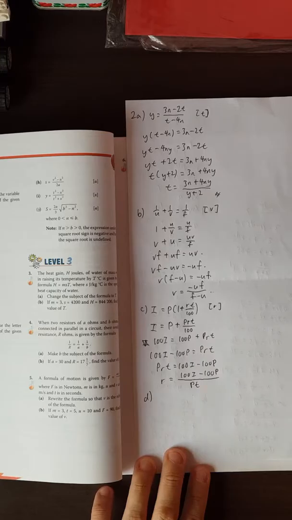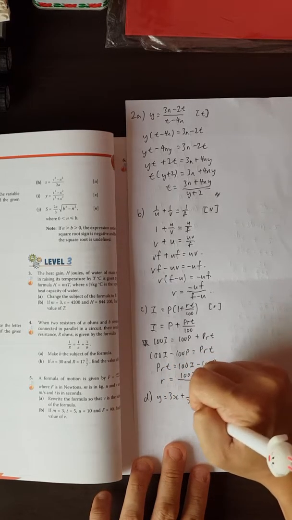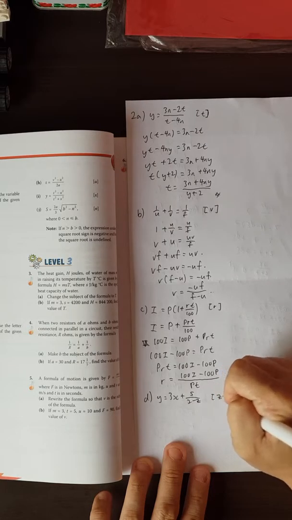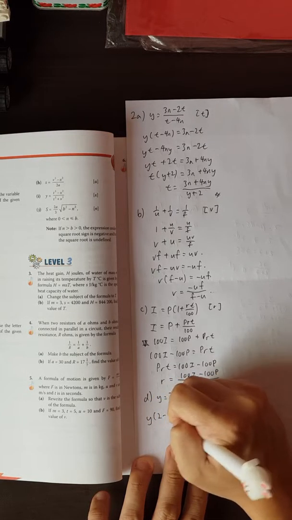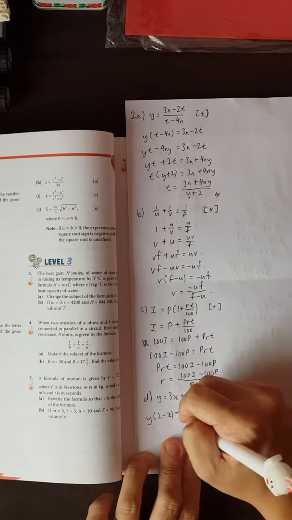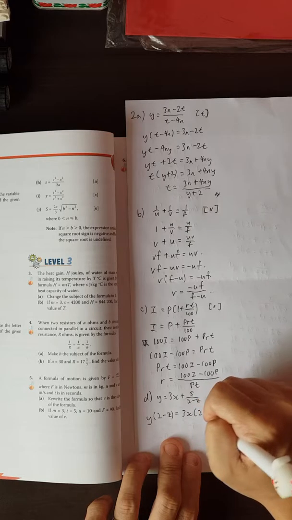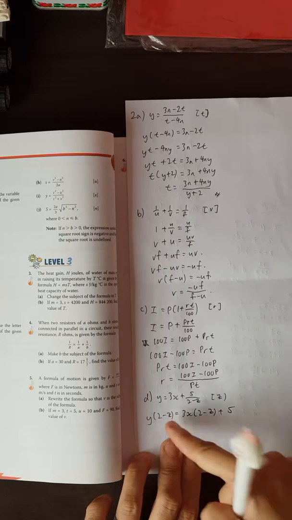Okay, next D. y equals to 3x plus 5 over 2 minus z. I want to make z the subject. Same thing, there's a fraction, so multiply y bracket 2 minus z. I multiply by the fraction to the first term. Second term, multiply to the fraction. And the last term. So you see, it's the same.